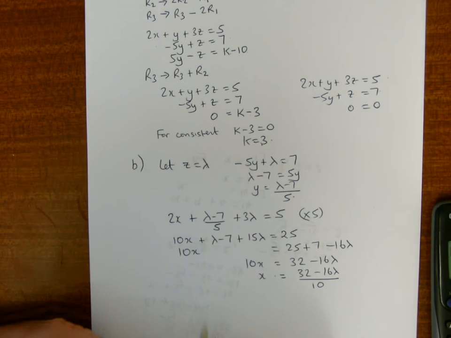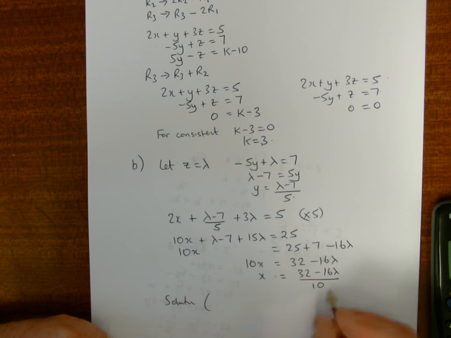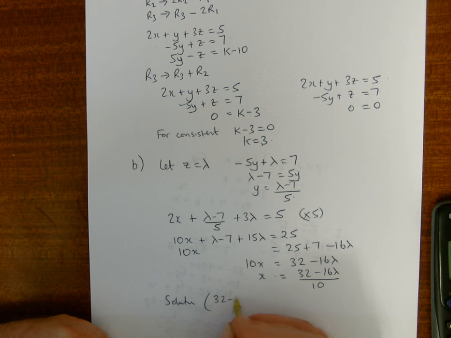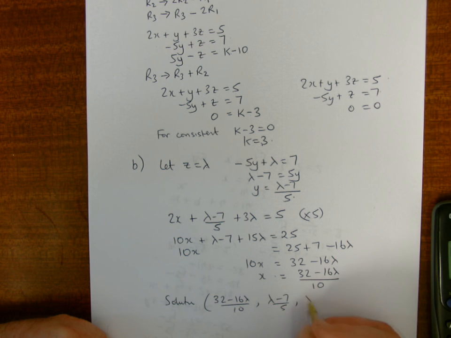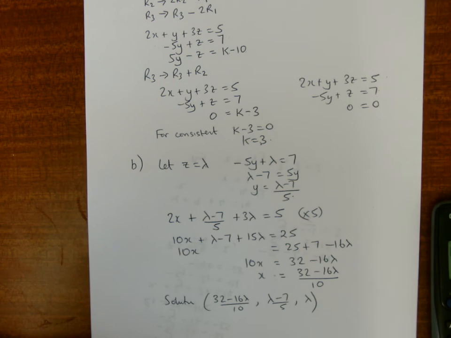So there's the 3 parametric coordinates for the line, so the solution, just putting those in coordinate form. And as lambda changes there, it would plot out the line in 3D.